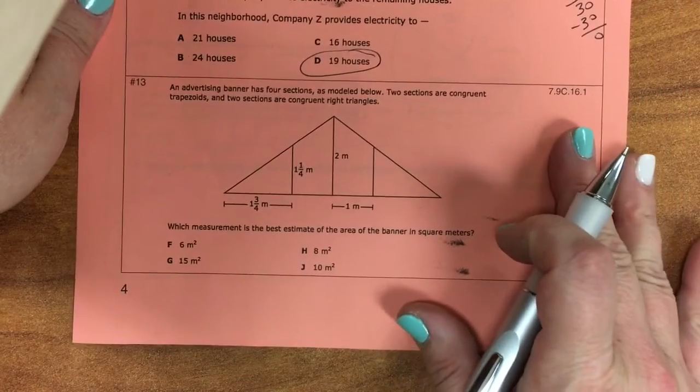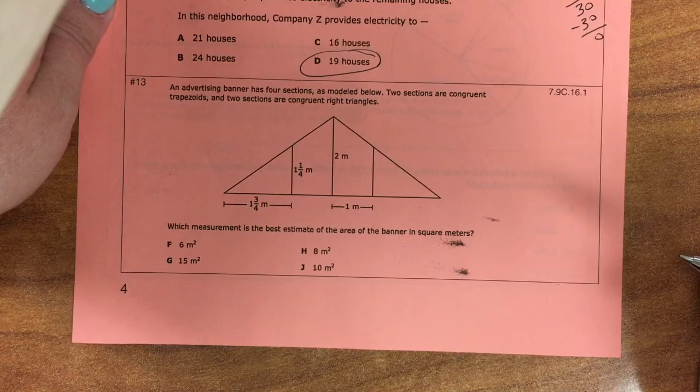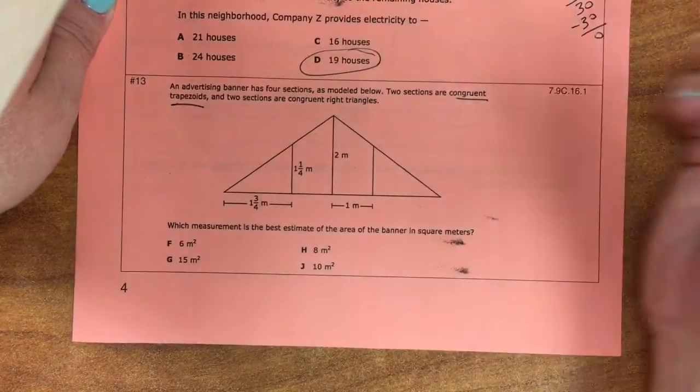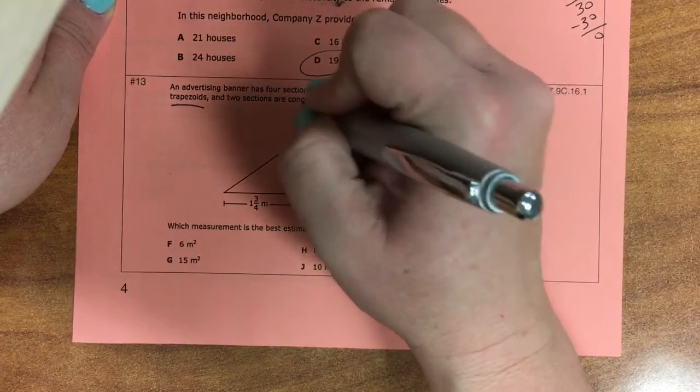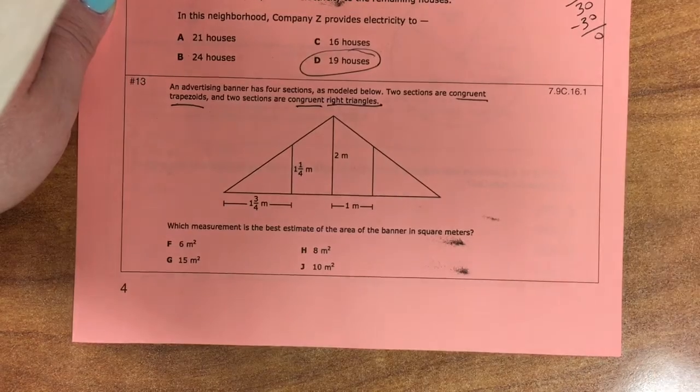All right, number 13. An advertising banner has 4 sections as modeled below. 2 sections are congruent trapezoids, and 2 sections are congruent right triangles. So since they're congruent, it means that they equal each other.